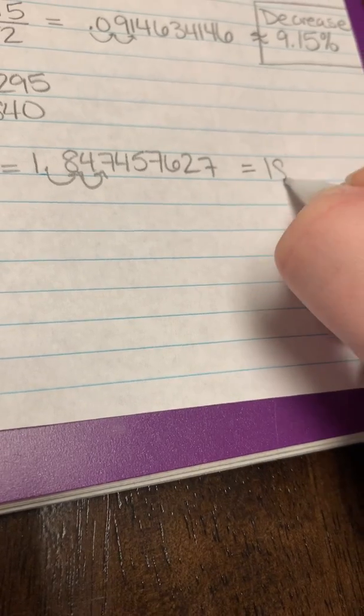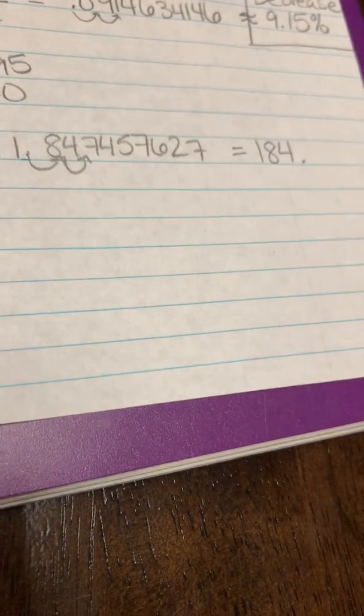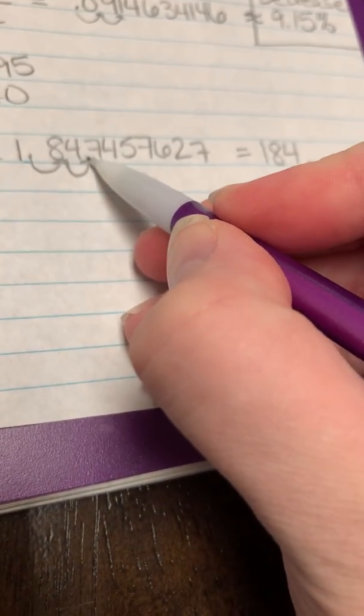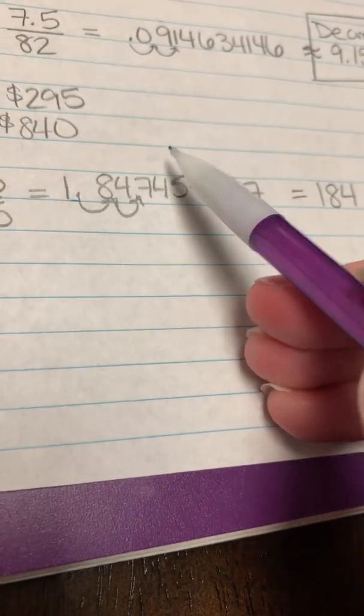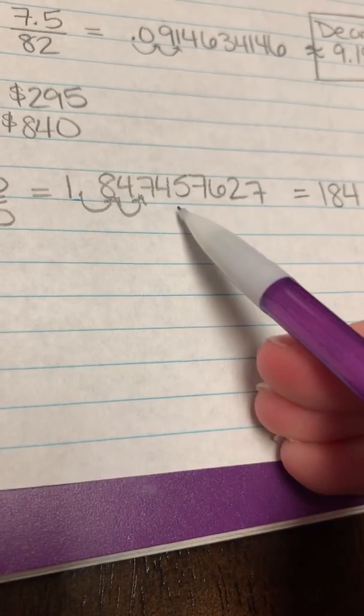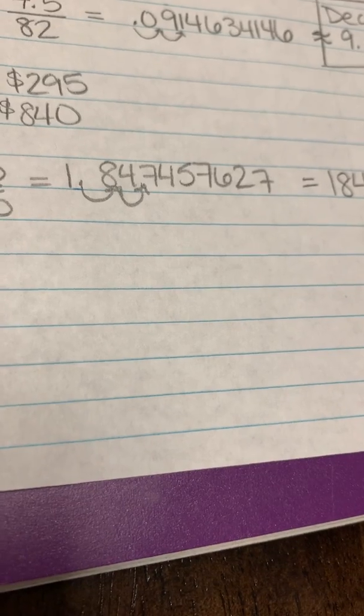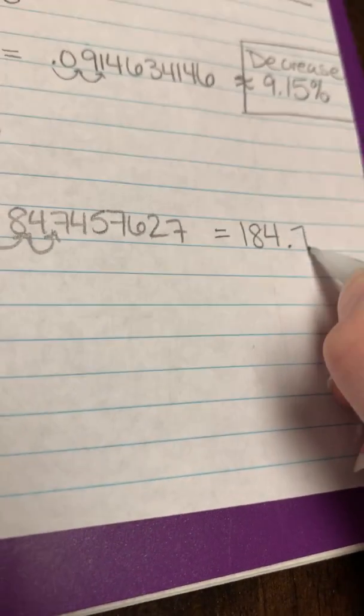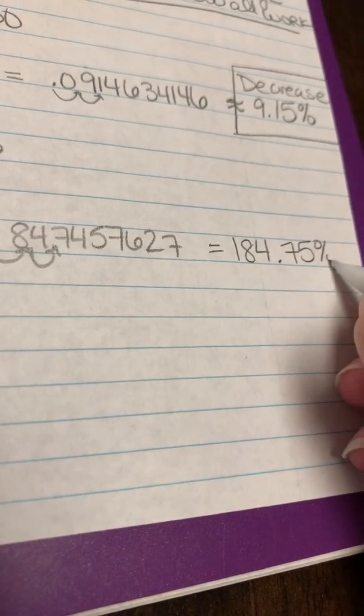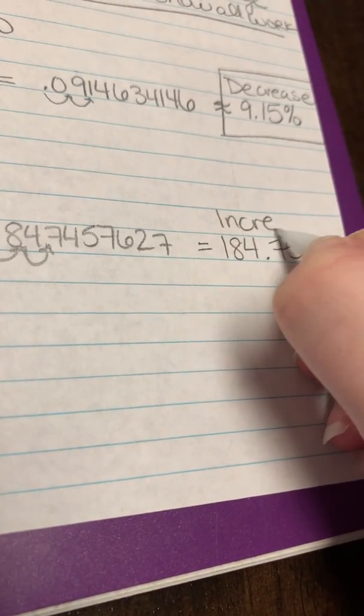So we have 184.745. Is that 4 going to increase? Yes. So it's going to be 184.75% increase.